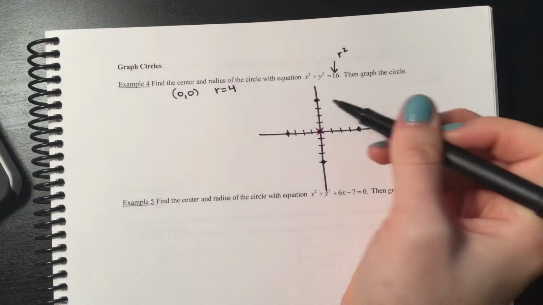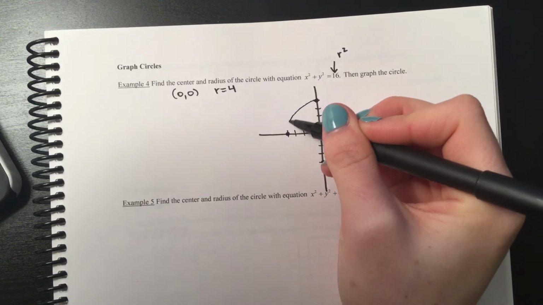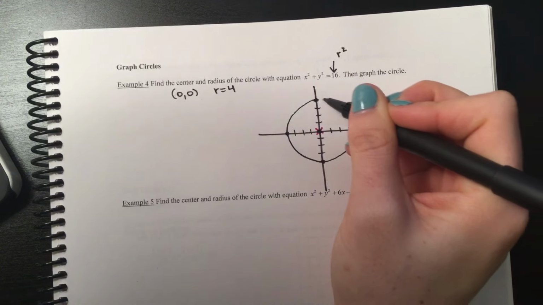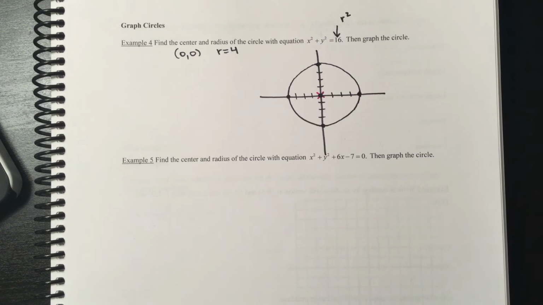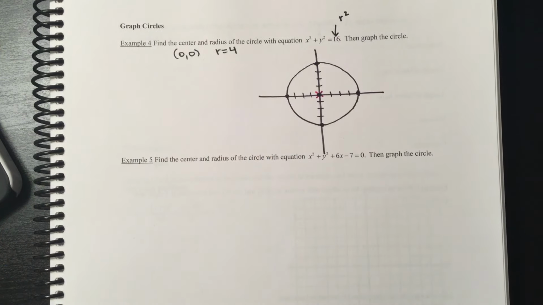And then what we do is just connect the dots. All right, so the more equally spaced your lines are, the better these circles are going to be. And so it would look something like that, a little egg-shaped because my points weren't perfectly evenly spaced apart. But this is what the graph of the circle would be like. So you'll be asked to identify these and then graph the circle.